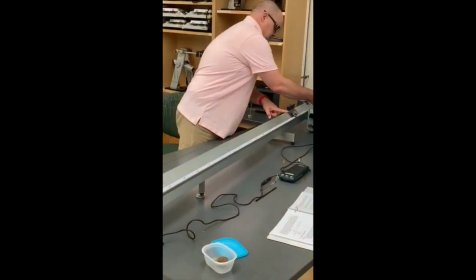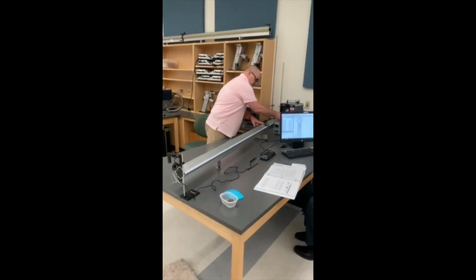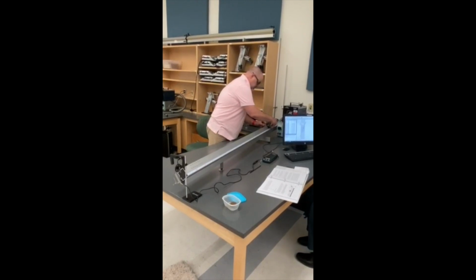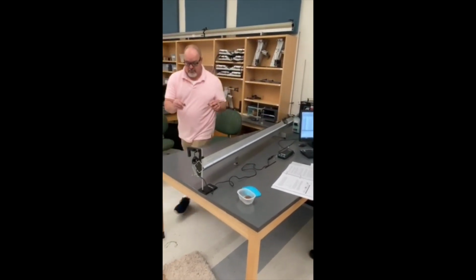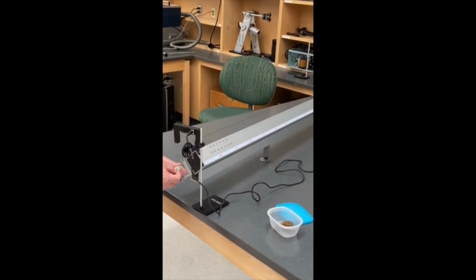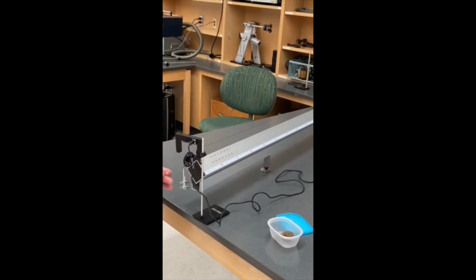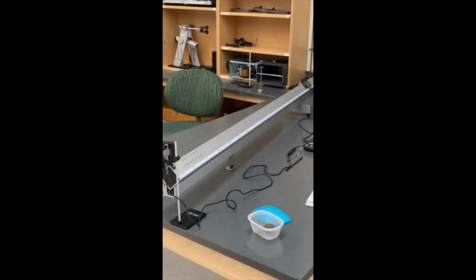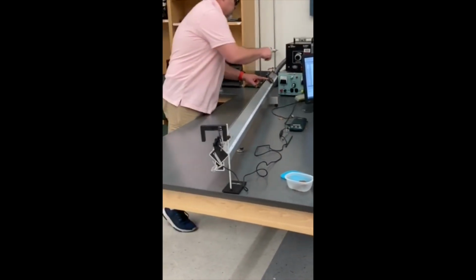Now we're going to change the mass. We'll do one more trial first, but then we'll change the mass by taking 2.5 grams off the glider and putting them onto the hanger, so the total mass of the system still remains the same. And the force on the end has been increased. And we'll try it one more time to see what happens to the acceleration.